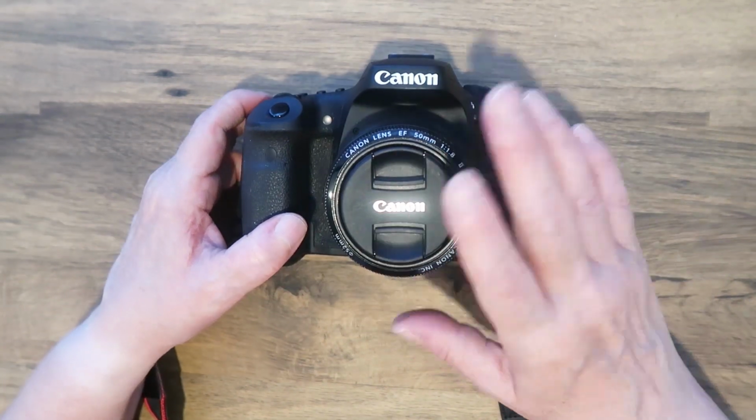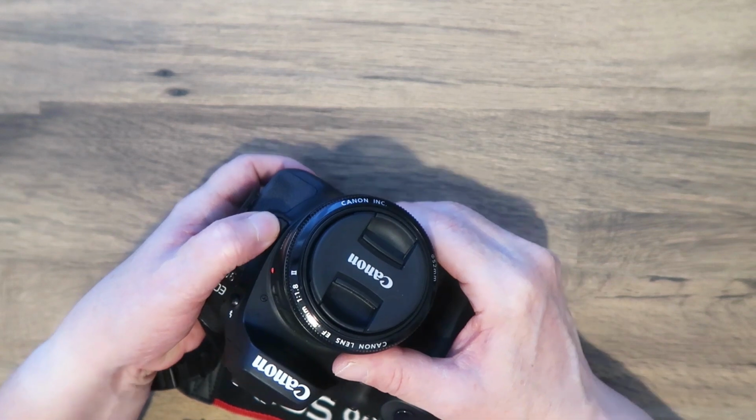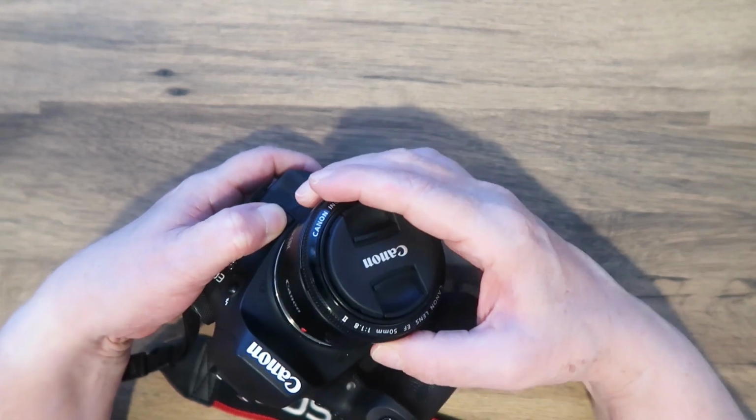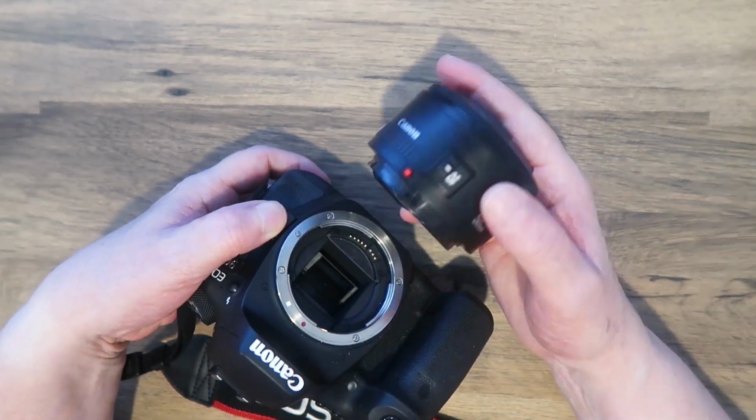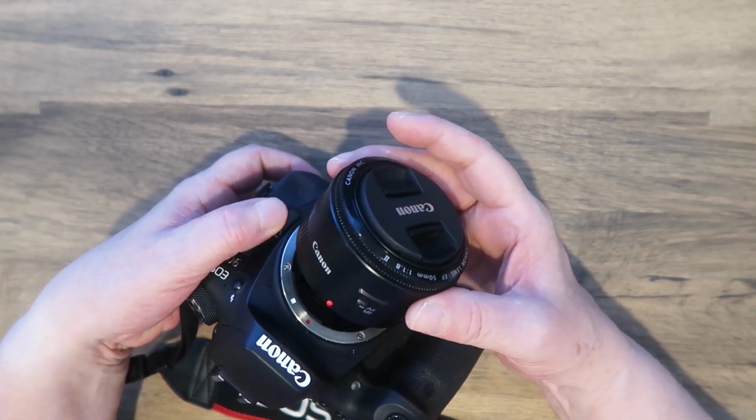So the lens goes on the front. How to put the lens on? It's got this button here, and you just press that button in, and then you just twist the lens off, and then to put the lens back on, you can see it lines up with the red dots.